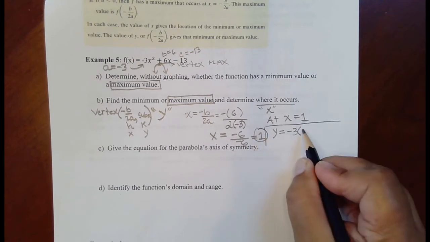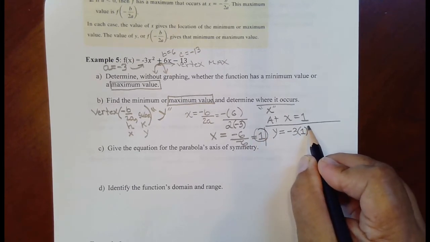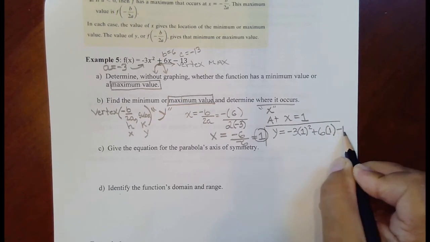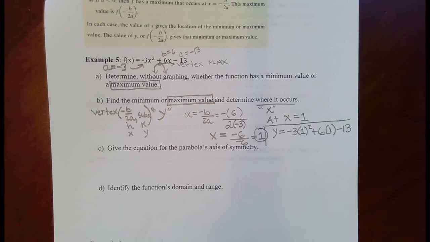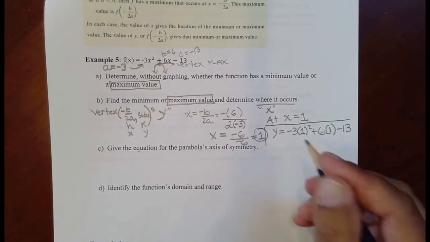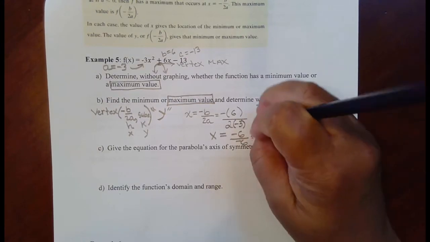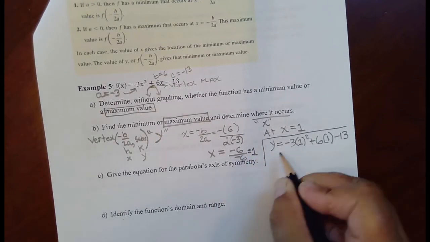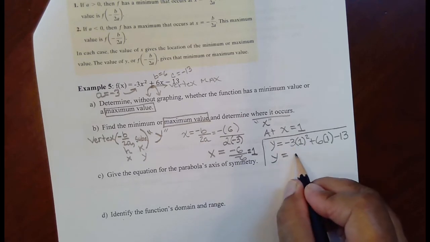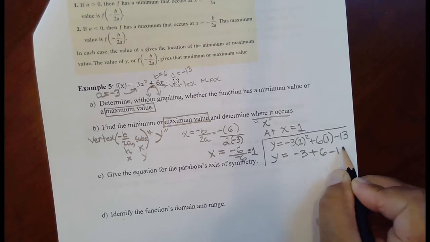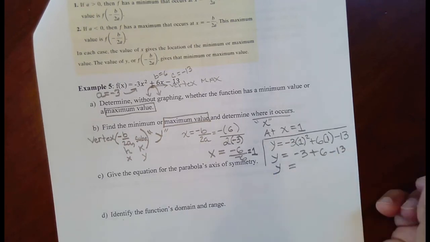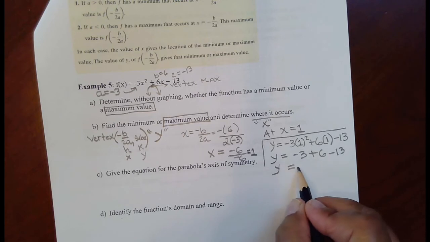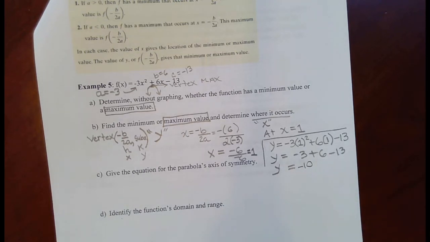You can put that in your calculator to do that, but not to do the graph theory. Okay, so we now know that this maximum y value is equal to -10. And this x occurs at 1. Okay, give the equation for the parabola's axis of symmetry. Remember that we had a formula for that, and it is x equal to the h value. Well, when you found these coordinates, the x and the y coordinate, you were finding the x and the y coordinate at the vertex. The x stands for h, so we're going to go x is equal to this front value. The x value was 1, and there is your formula for symmetry.